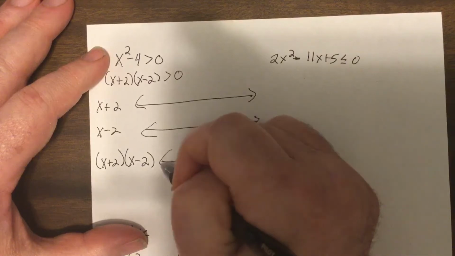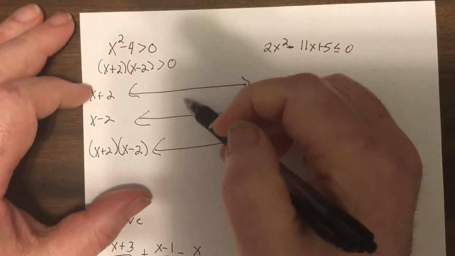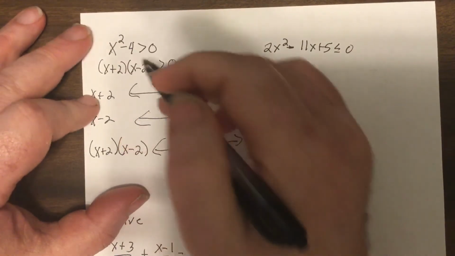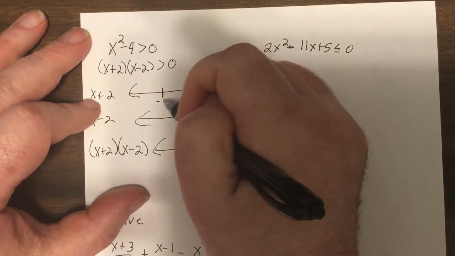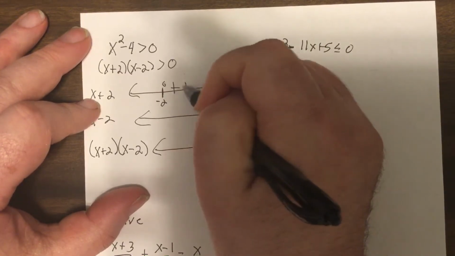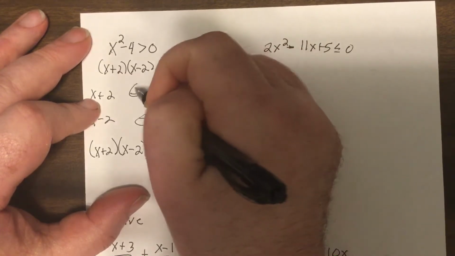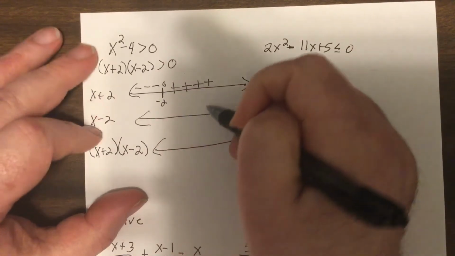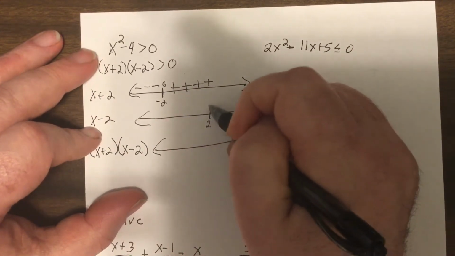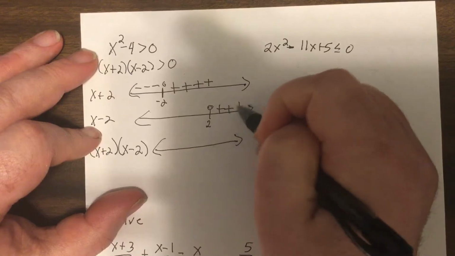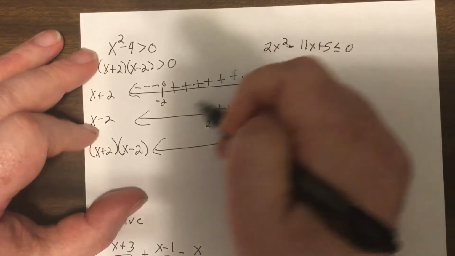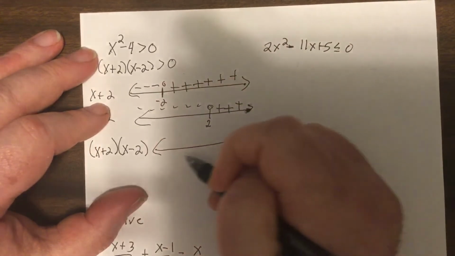So remember, the top tells you what happens when you put the bottom in for x. So at -2, you have a 0. To the right, it's positive. Left, it's negative. At 2, you have 0. Right is positive. Left is negative.